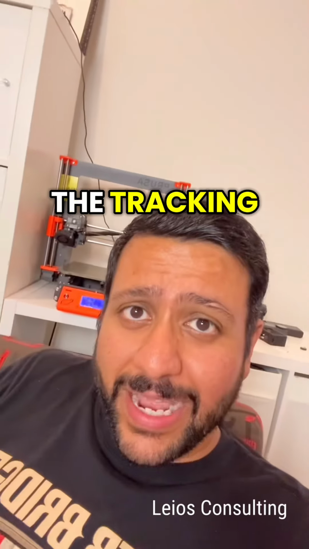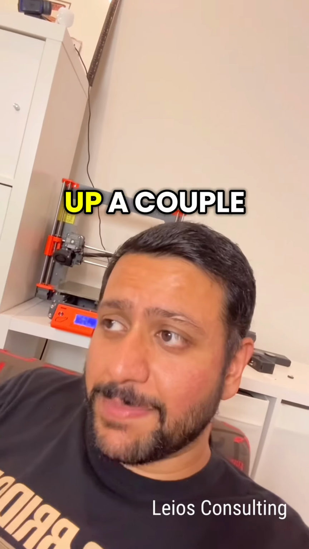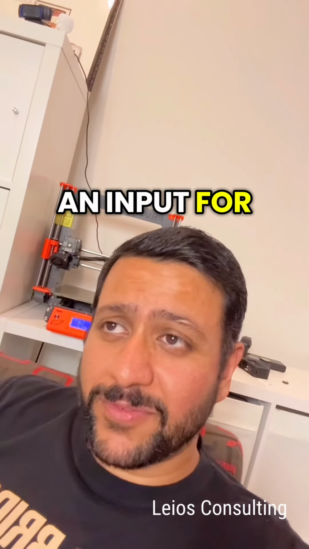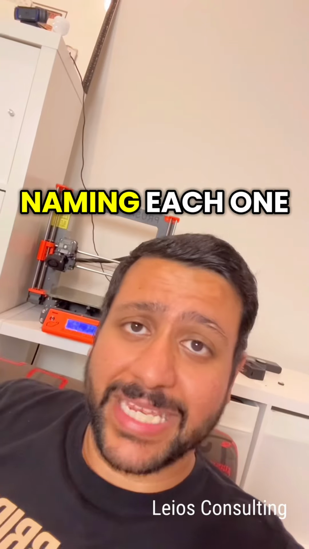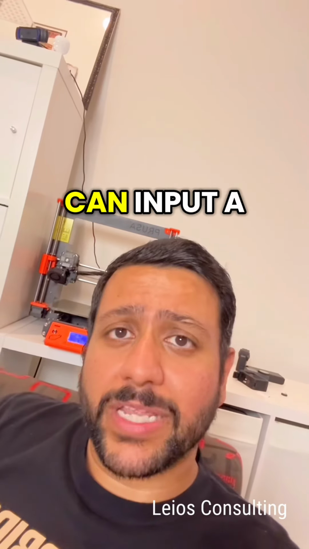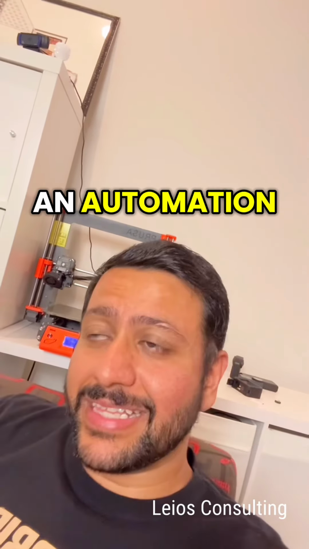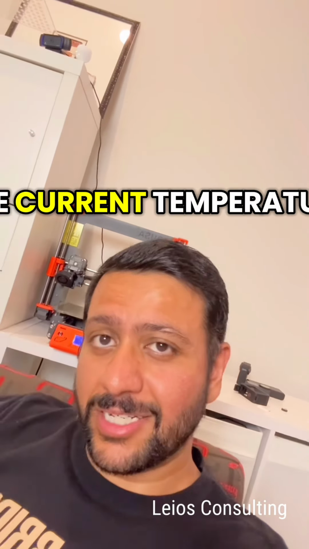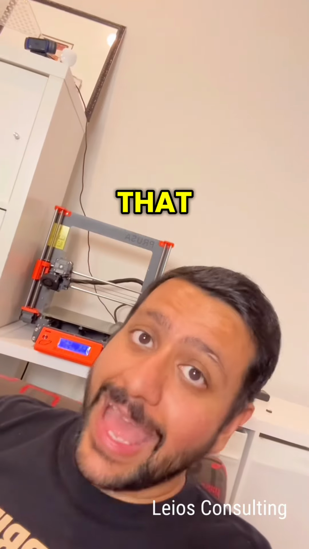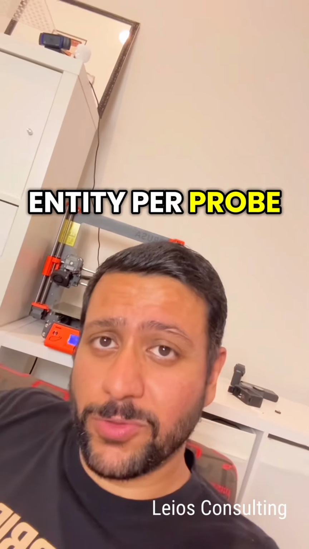The next part of it was the tracking. To set that up, I set up a couple of helper entities where you have an input for text, specifically for naming each one. Then there's another one where you can input a number, and that's to have the target temperature set. And then finally an automation that checks the target temperature against the current temperature when the cook is going. For that, there's another helper entity per probe for cook started.